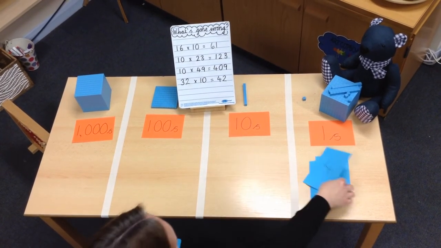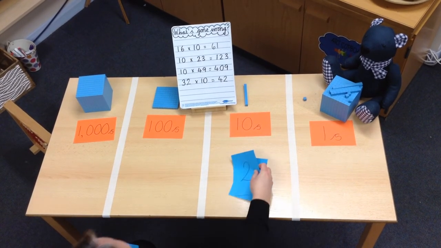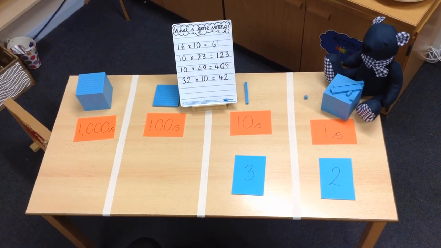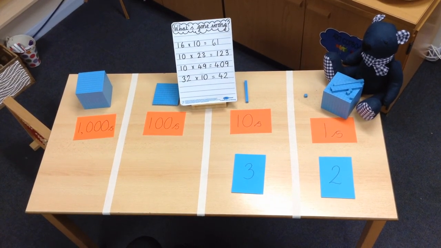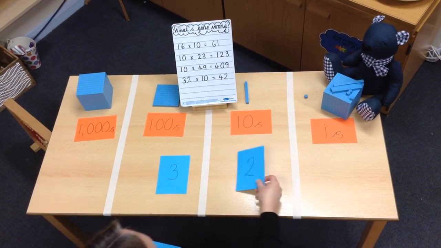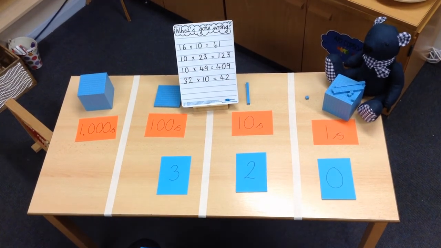And the final one, 32, 10 times greater. What did you get as your product? I got 320. I've made the digits 10 times greater and replaced the space with a 0.